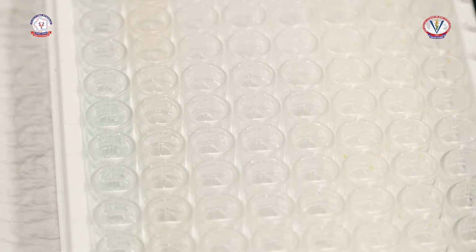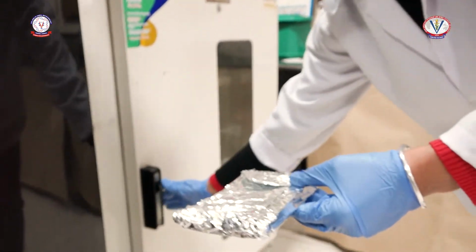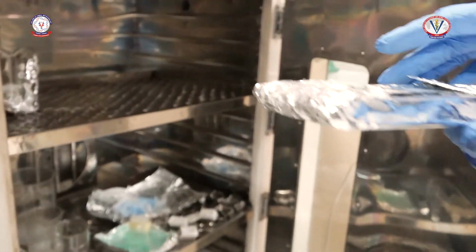After this step, the plate is incubated for 3 minutes at the temperature of 37 degrees Celsius.